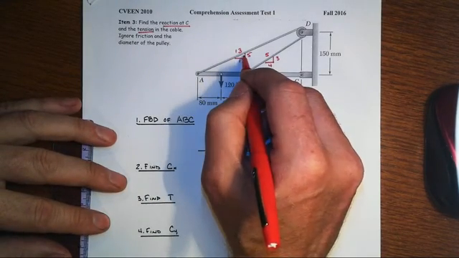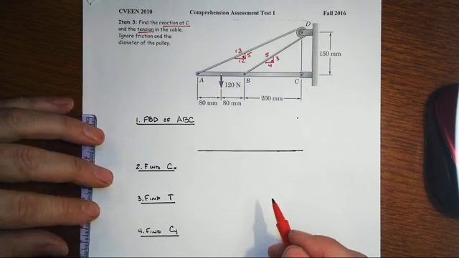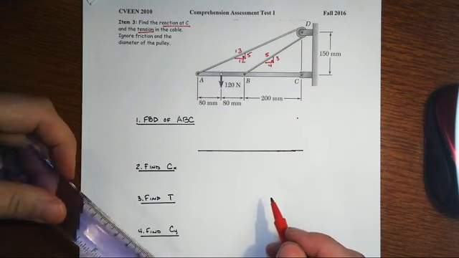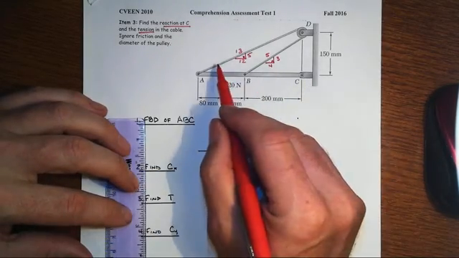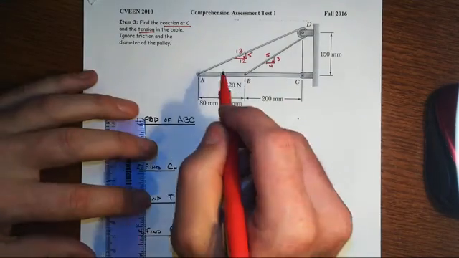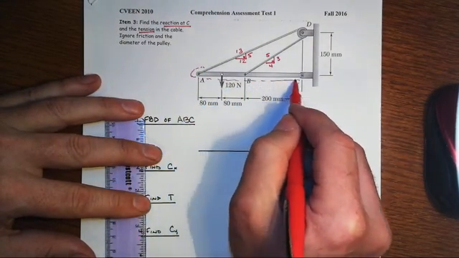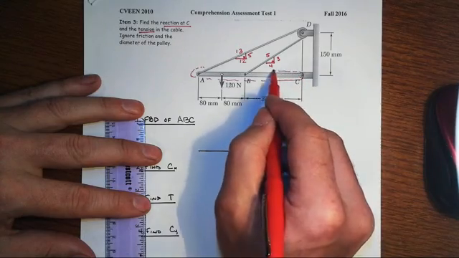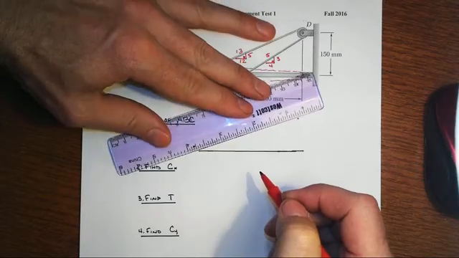So rather than try to determine what the angles are and use those later on, which will introduce numerical error, I'm just going to keep them as is. If we want to find the tension in the cable, we're going to have to cut through the cable, and there's just this nice straightforward free body diagram here. Pull the pin at C, cut the two cables, and away we go.